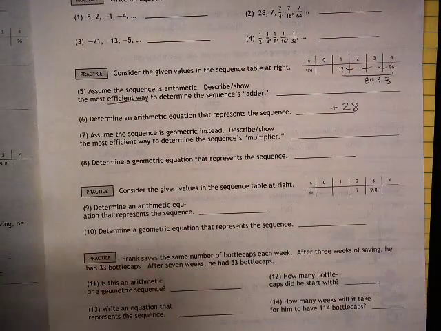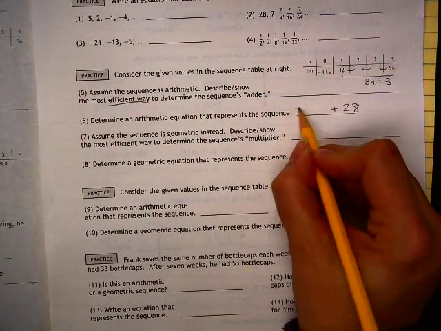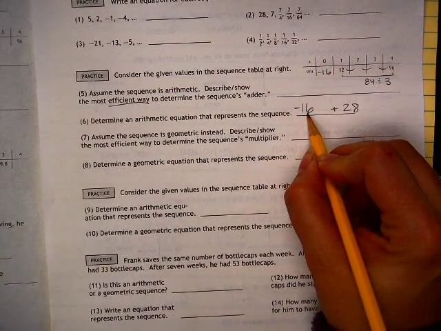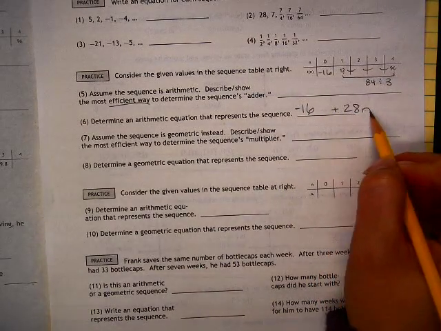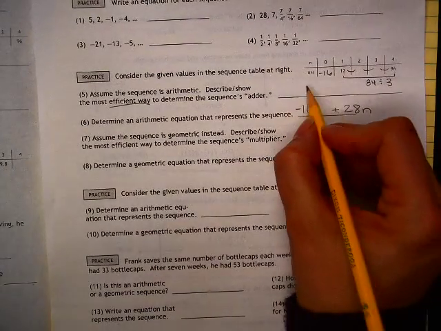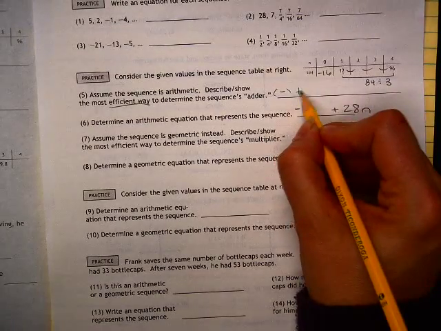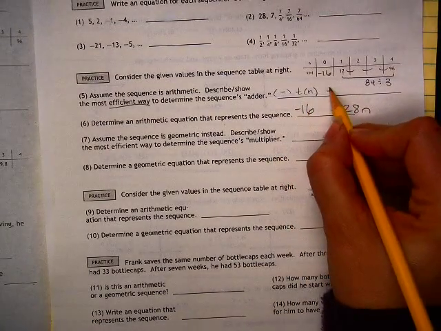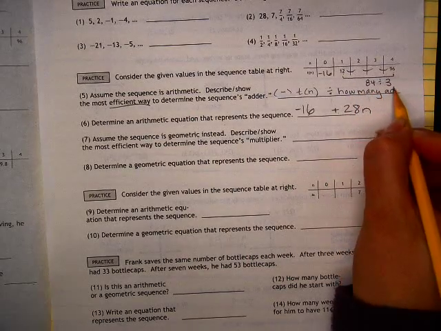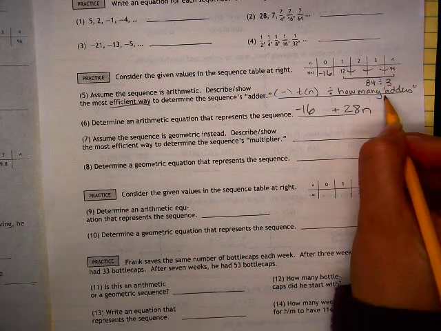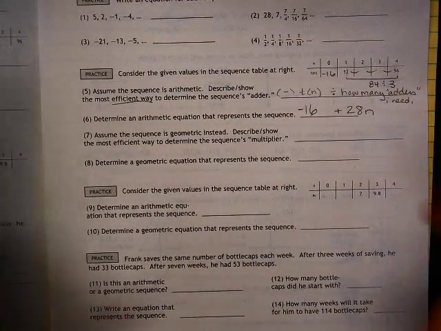So I do want to go back. So 12 minus 28 is negative 16. So negative 16 is my starting point, my initial value. I'm adding 28 each time. So either 1 time or 2 times or 3 times or 4 times. So how can I describe that? I can subtract the t of n's and then divide by how many adders I need. So let's look at how we could also do that with multiplication.